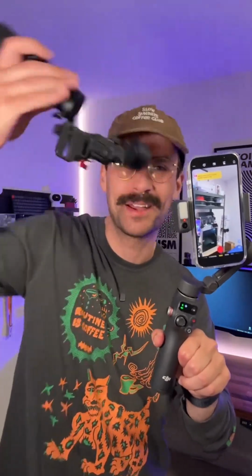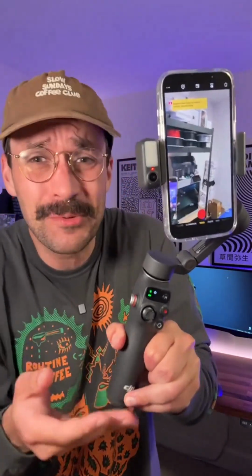Anyway, to wrap it all up, huge fan of the Osmo Mobile 7P, gets my stamp of approval after some extensive use. Not only is it just an incredible gimbal, which I've had trouble finding ones that have worked for me in the past, but you get all of those other features, and it's super reasonably priced for what it is.